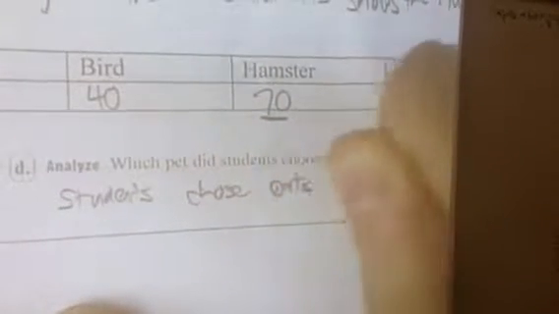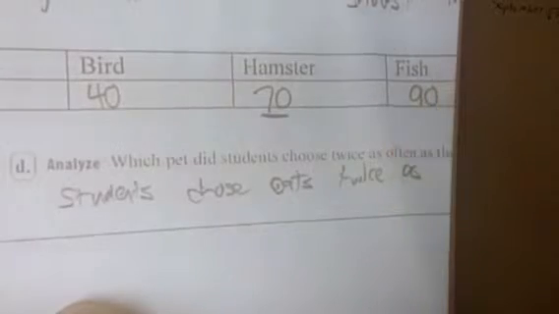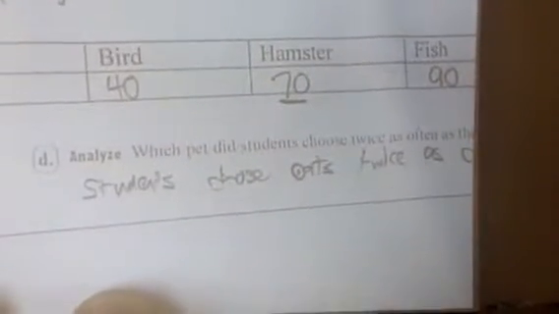And which pet did students choose twice as often as the hamster? So we've got to look at the hamster. Okay. Hamster is 70. Twice means you multiply that number by 2. 70 times 2 gives me 140. I look to see which one occurred 140 times, and that was cat. So let's go with students chose cats twice as often as hamsters.